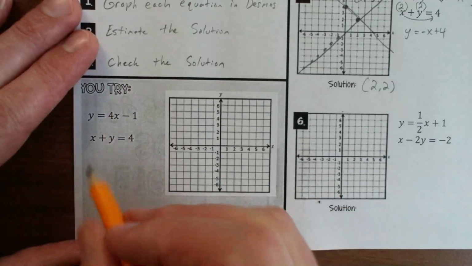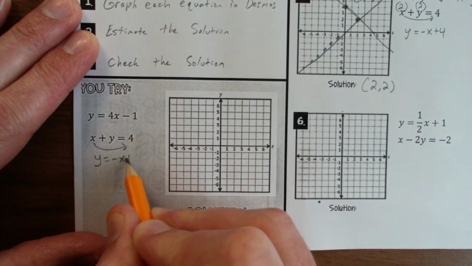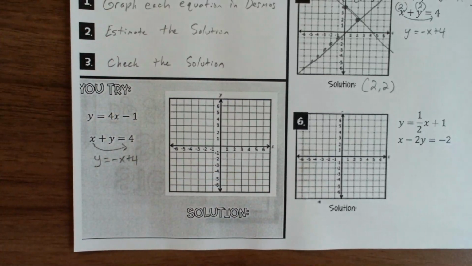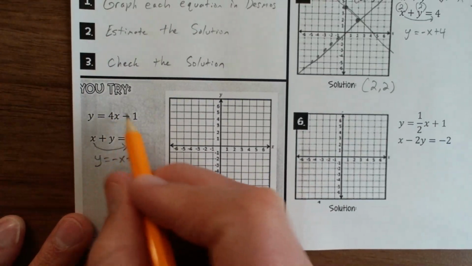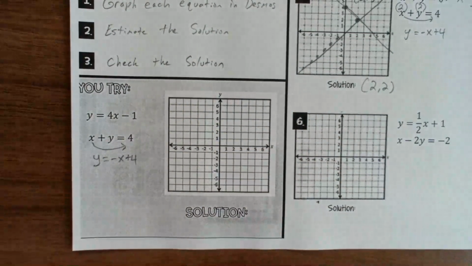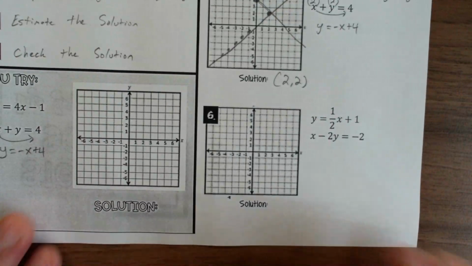This one, we'd have to move x over: y equals negative x plus 4. I don't have to do anything with this because it's already in y equals. What I'd want you to do is go ahead and graph this in Desmos, then plot it on your coordinate plane, and also make sure you write your solution.